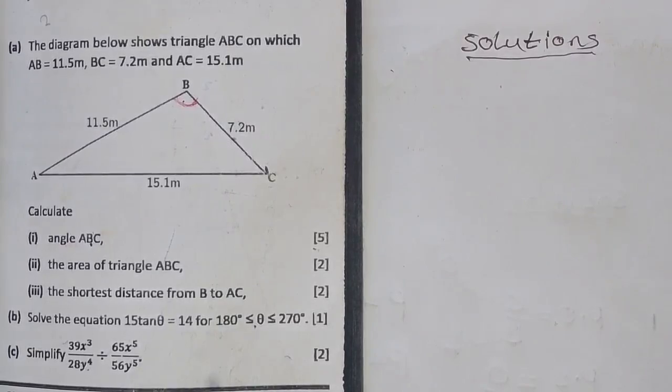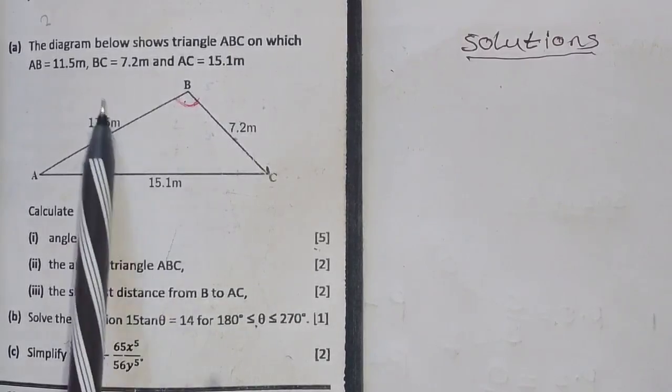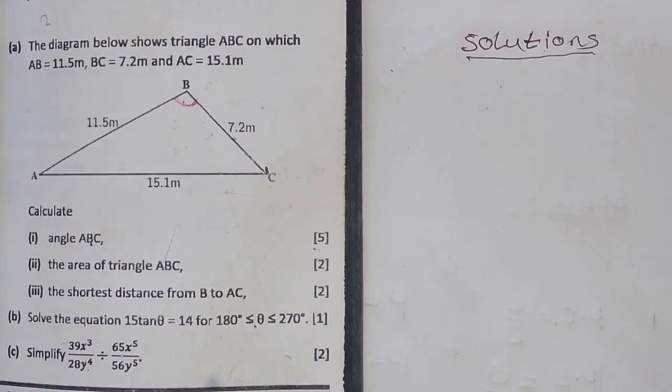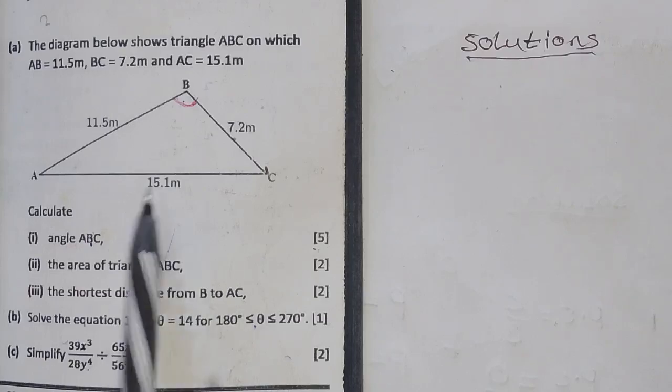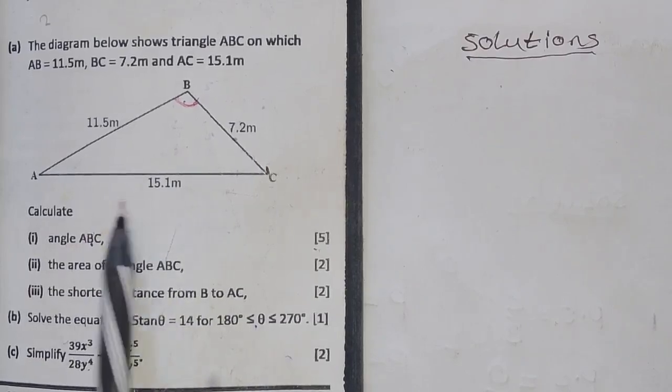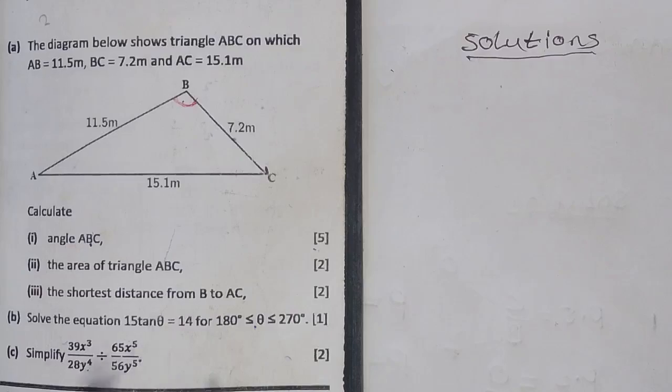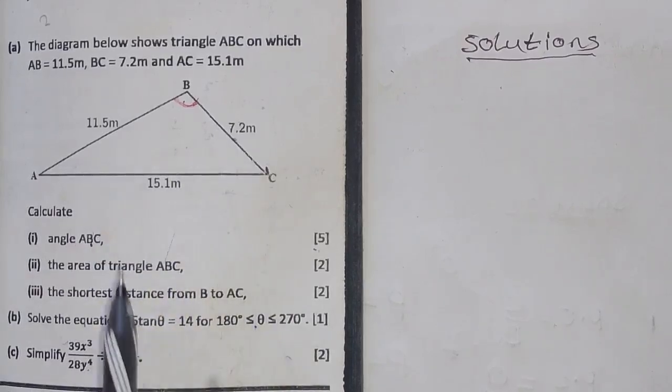So we have a question here, and the question reads: the diagram below shows a triangle ABC on which AB is equal to 11.5, BC is equal to 7.2, and AC is equal to 15.1. So this is the triangle they are talking about. I believe we can all see the triangle they are talking about.